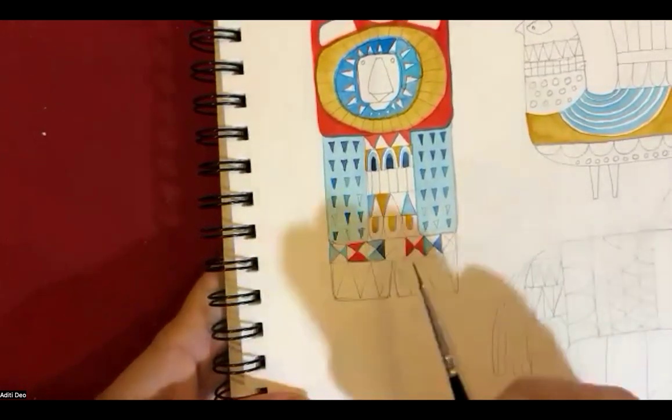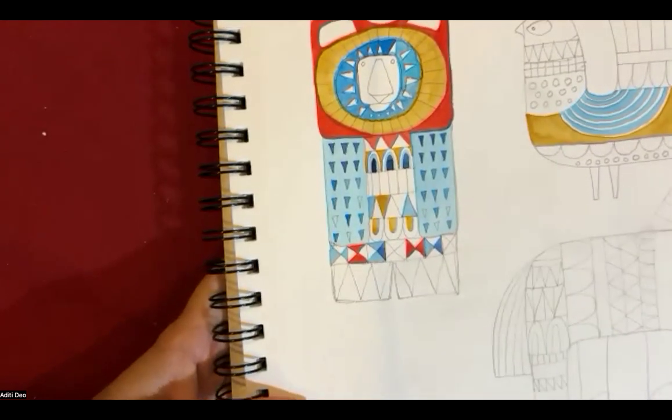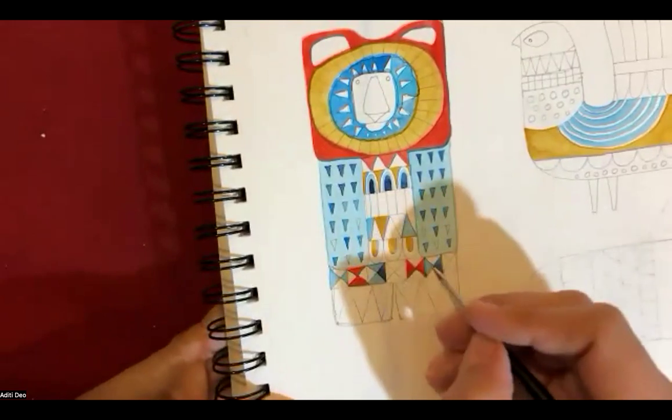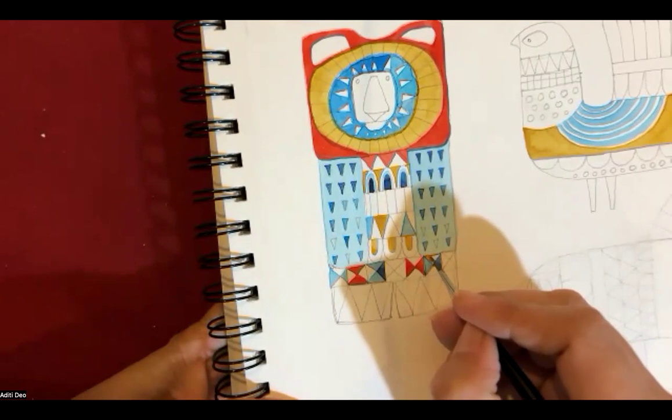Remember to leave some sections unpainted. That will be the white color in our paintings.